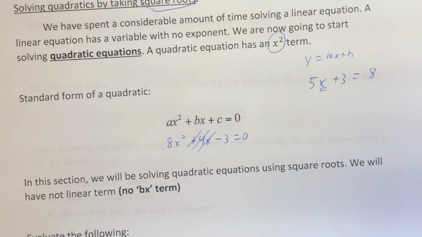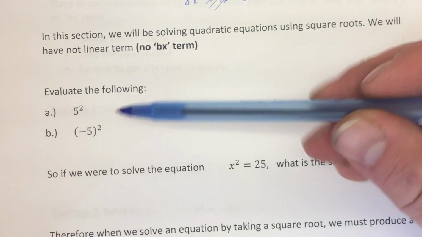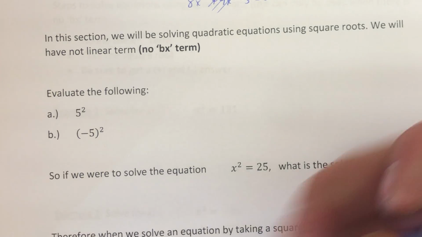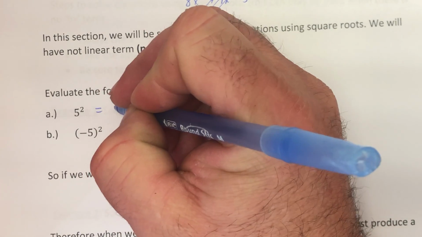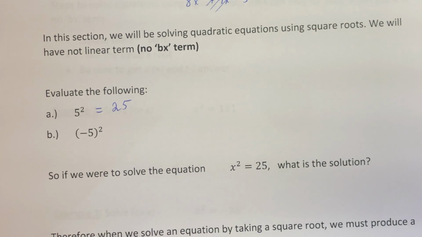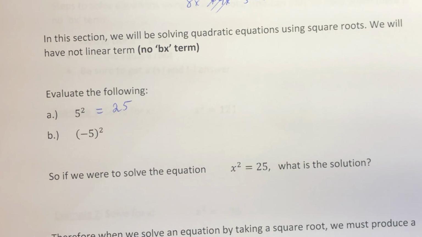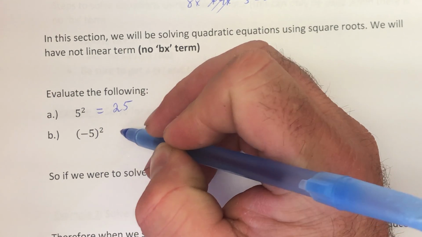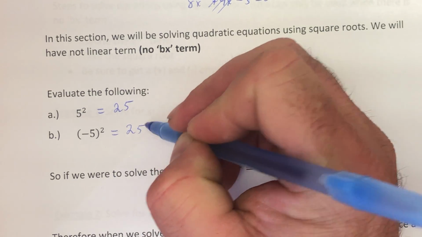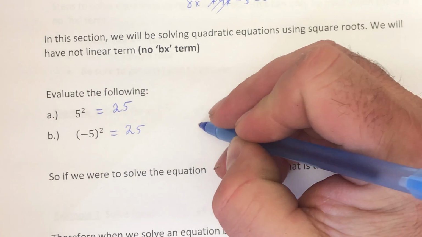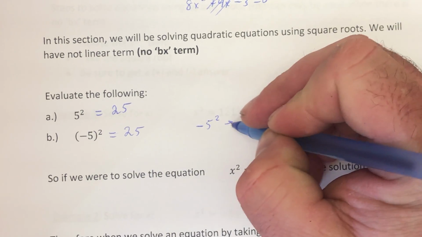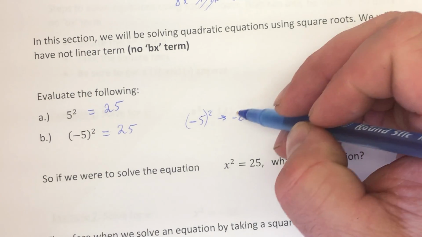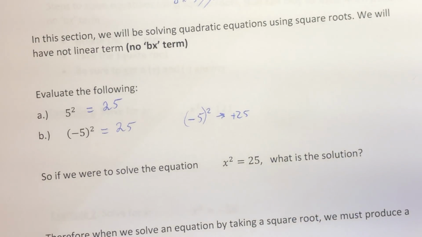Before we get into solving quadratics, I want to take a look at something we could do real quickly. I just want to evaluate the following. What is 5 squared? Well, if you type that in a calculator or just do 5 times 5, you get 25. On the second one, I have negative 5 in parentheses squared. So there I'm doing negative 5 times negative 5, and I also get positive 25. Now you have to be careful. If you type negative 5 squared in a calculator, it'll tell you it's negative 25. So we need to put it in parentheses when we're doing this. That would give us the correct answer of positive 25.